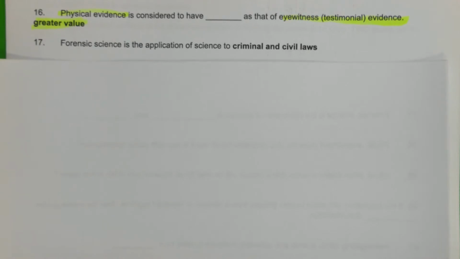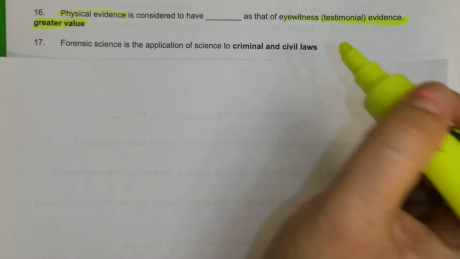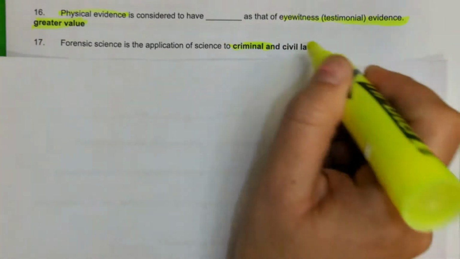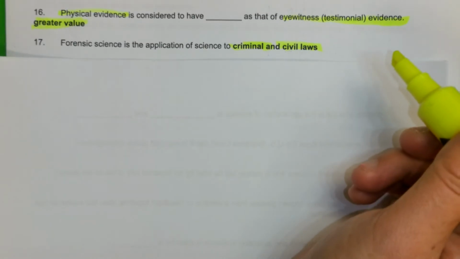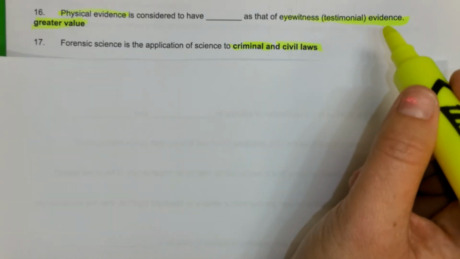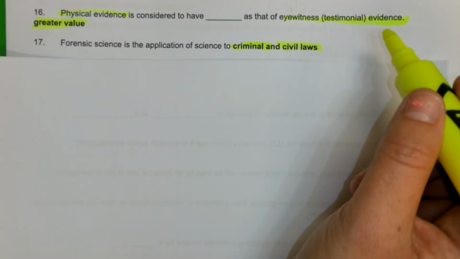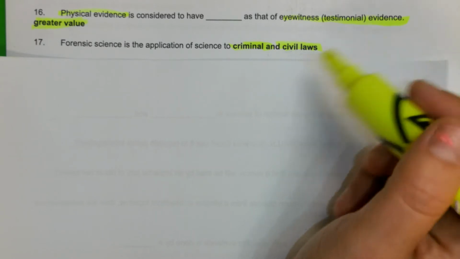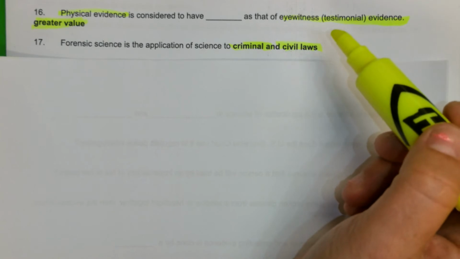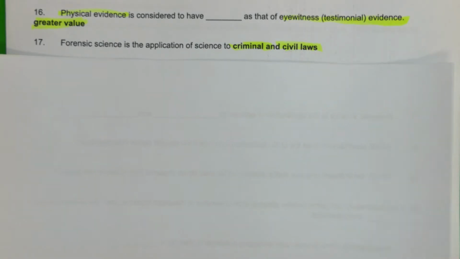Okay, number 17, forensic science is the application of science. And this could be criminal, like a murder, or civil laws also. Believe it or not, also like lawsuits, like car accidents, especially a bumper-to-bumper accident. Basically, they can apply forensic science there as well.